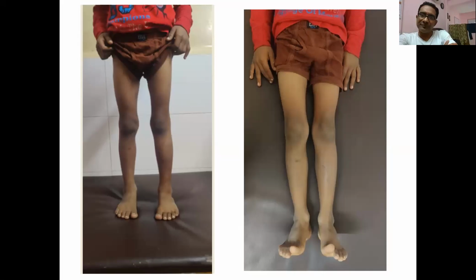One more classification, sir. Modified by Roberts. Yes, sir. With destruction and all. So in that it comes under, I think, first one, if I remember correct, 1B is central metaphyseal, cortical metaphyseal. Third and fourth are diaphyseal. Diaphyseal, sir.